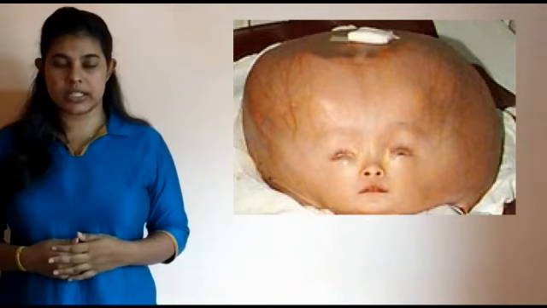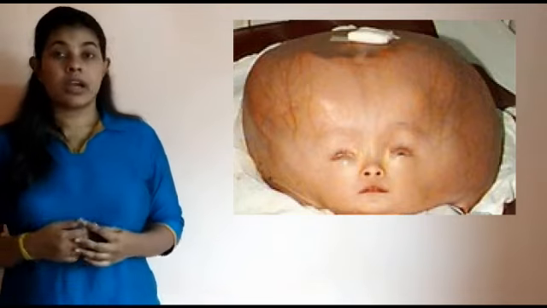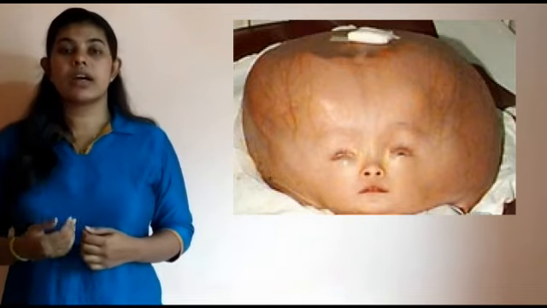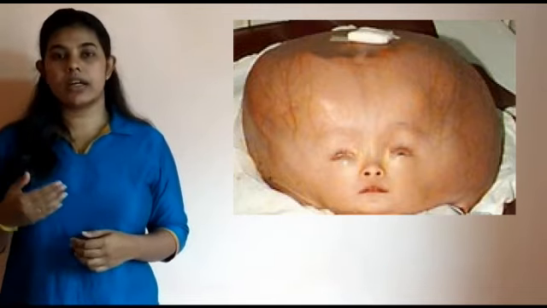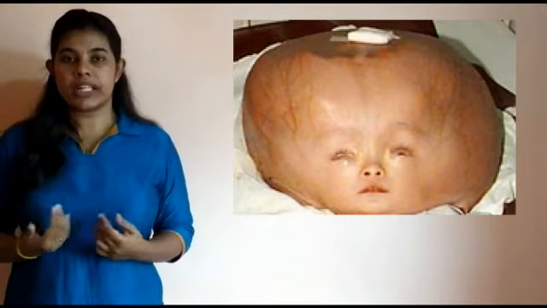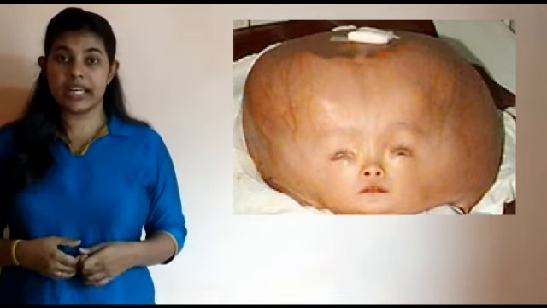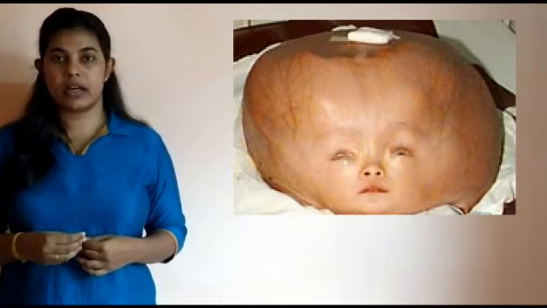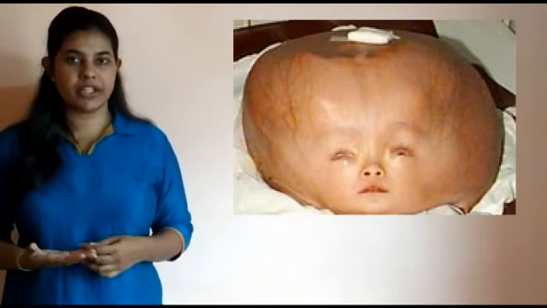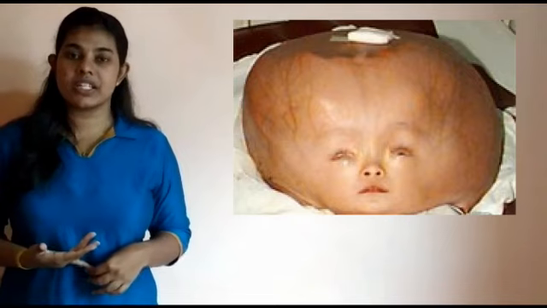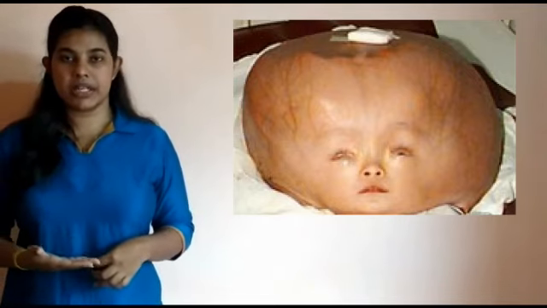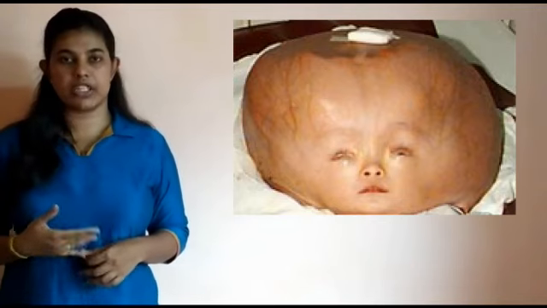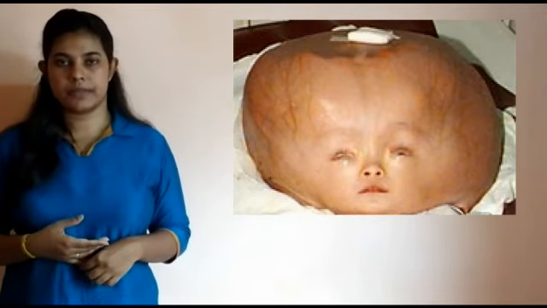What are the conditions? If there is any carcinoma or papilloma in the choroid plexus, or decreased absorption due to scarring after meningitis or hemorrhage. Meningitis means inflammation of the meninges, so post-meningitis or post-hemorrhage.